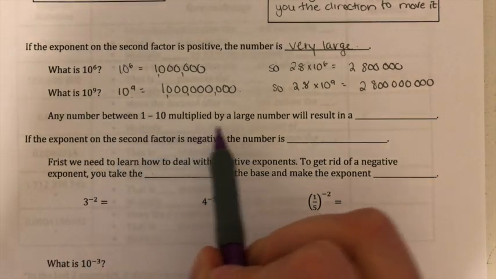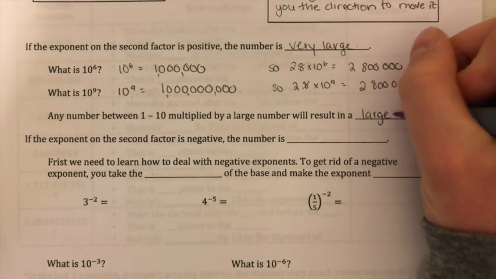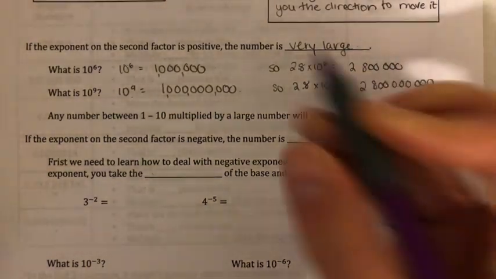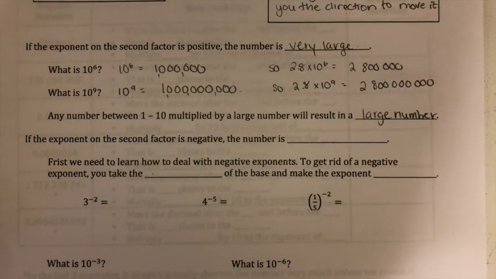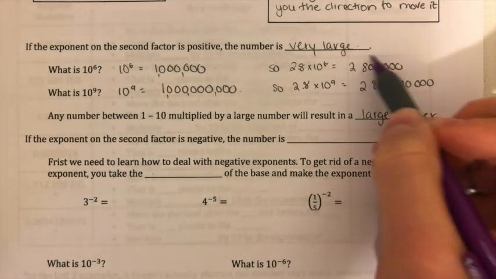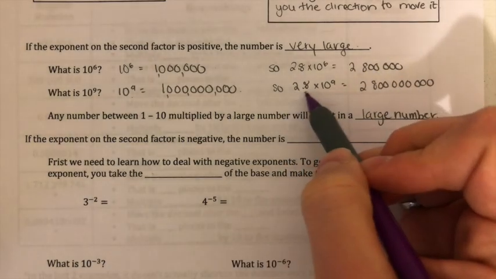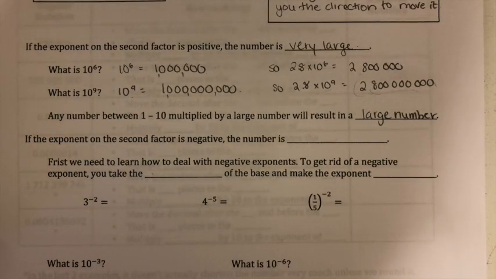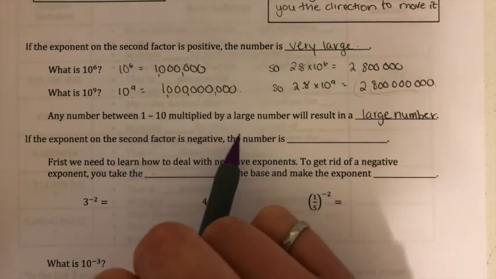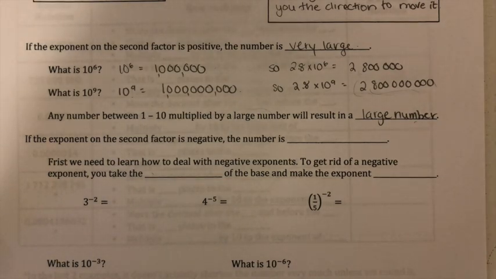Any number between 1 and 10 multiplied by a large number will result in a large number. Okay, so if you multiply 2.8 times a million, you get 2.8 million. If you have 2.8 groups of a million, you have 2.8 of a million. Okay, 2 millions and then 0.8 of a million. So if you have 2.8 times a billion, you have 2 full billions and then 800 million, so that's 0.8 of a billion. Okay, so any number between 1 and 10 multiplied by that large number, that 10 to the whatever, will also result in a large number.